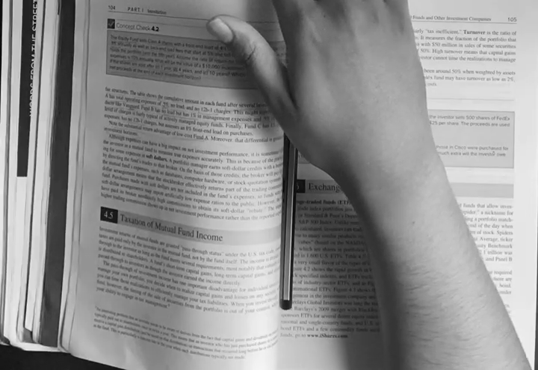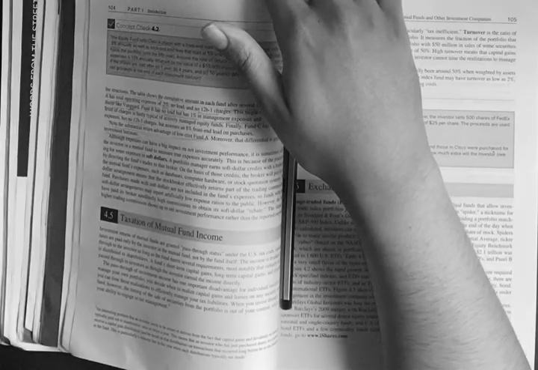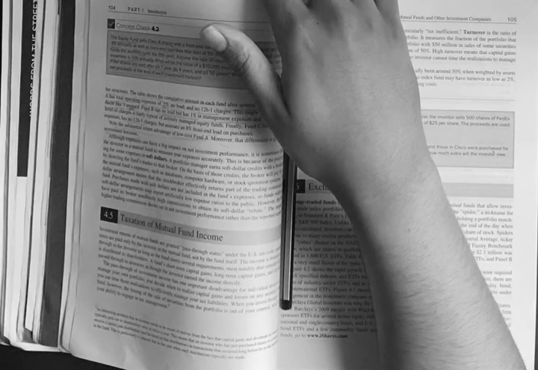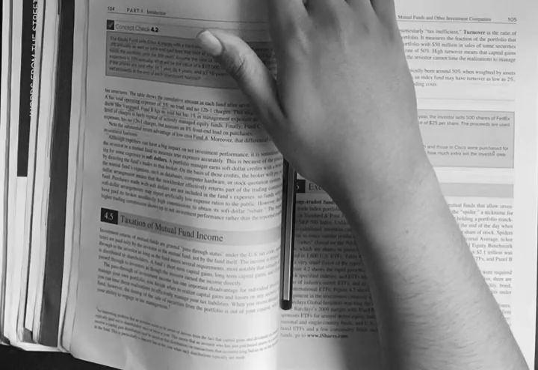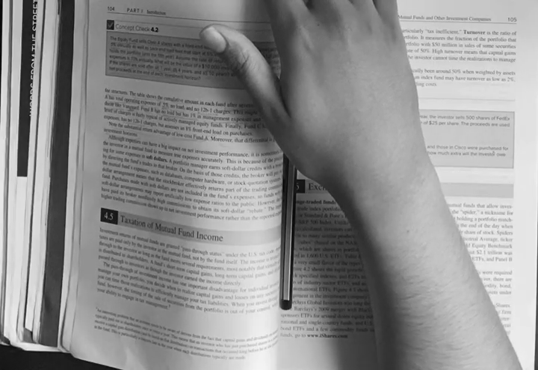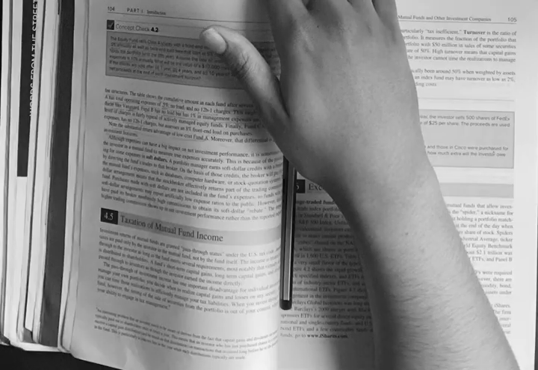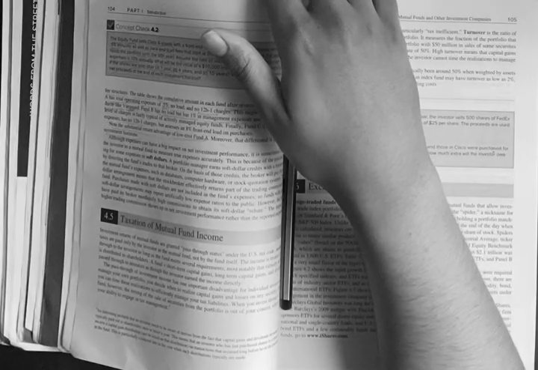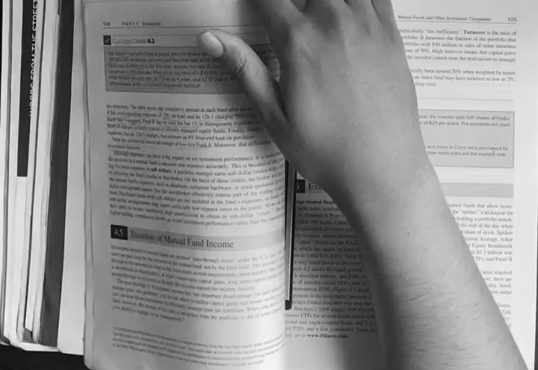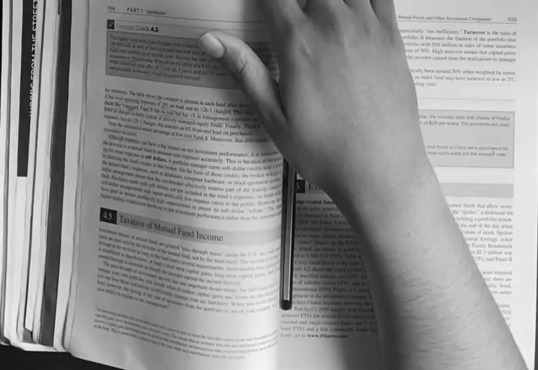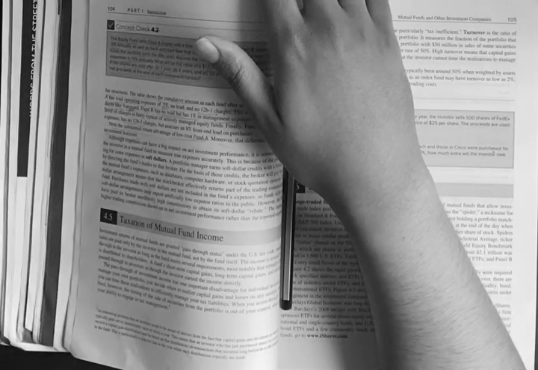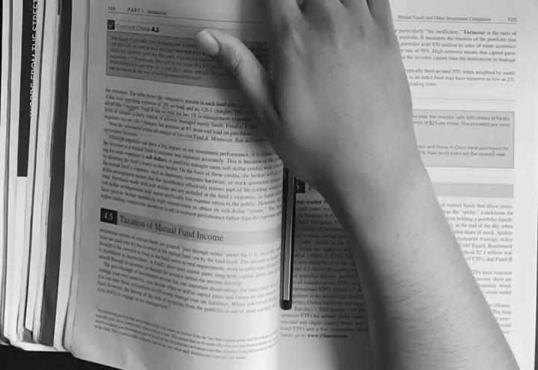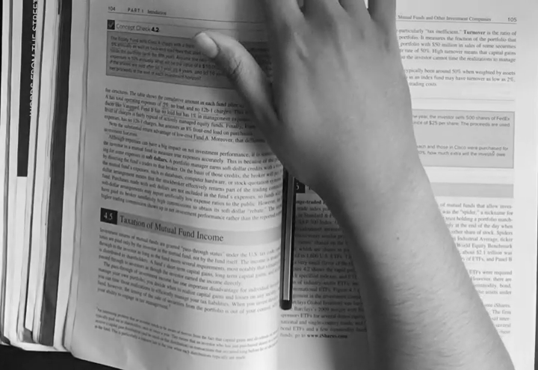Class B shares: no front-end load, but annual expense is higher due to 0.5% 12b-1 fees. Net annual return: 10% minus 0.5%, which is 9.5% annually. Back-end load: maximum 5% minus (t minus 1) percent for t less than or equal to 5, and 0% for t greater than 5.